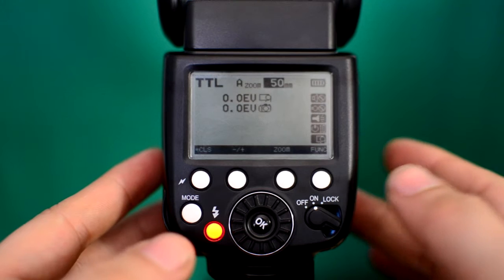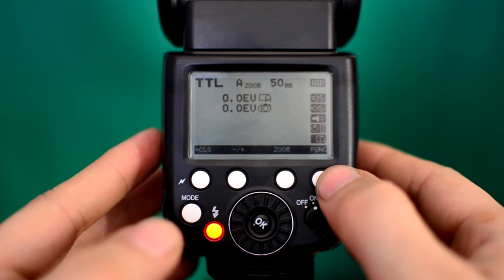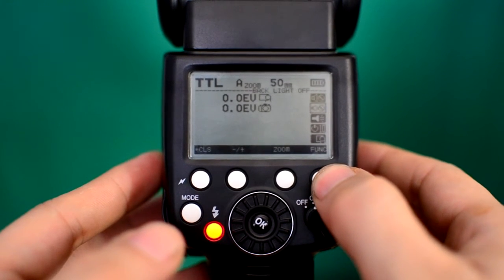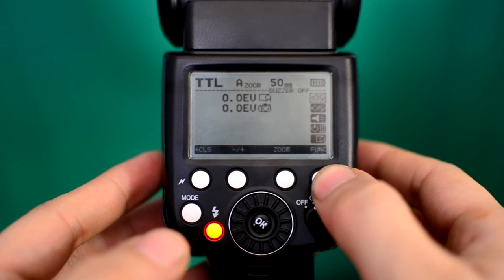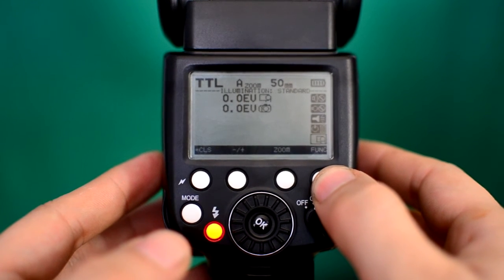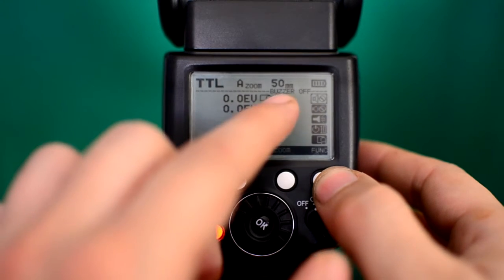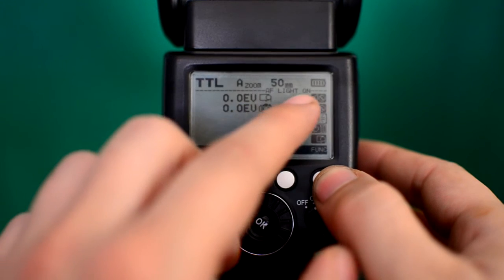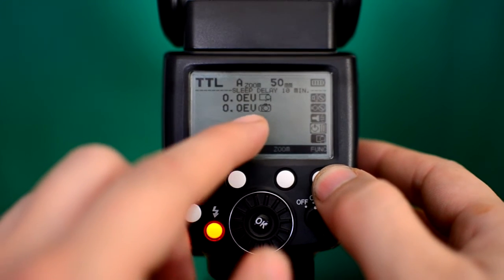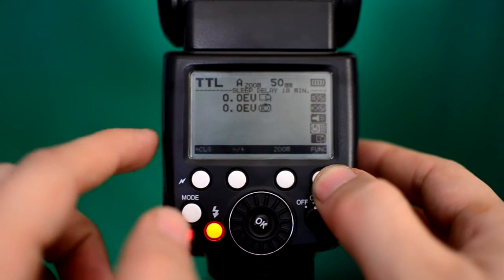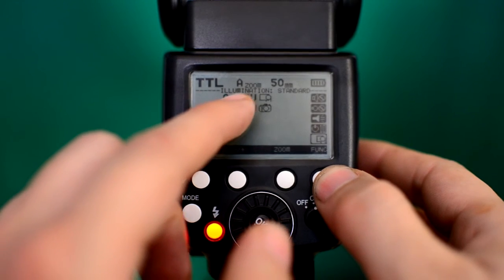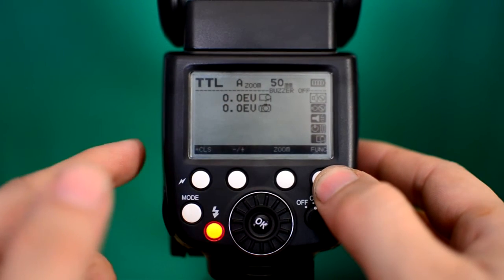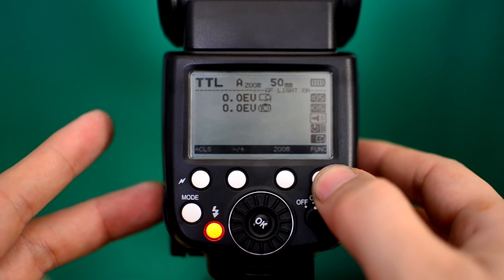Just like the Pixel Mago, the Pixel X800N has a very simple to use interface. As you can see, I'm pressing these buttons here and I'm scrolling down the menu system. It's quite straightforward and you can't get lost because it tells you up here what it is. So for example, here, this is the autofocus light on. We press it down again and now we're in the sleep delay mode. Press it again and now we're in the illumination mode. So as you can see, it is pretty straightforward.